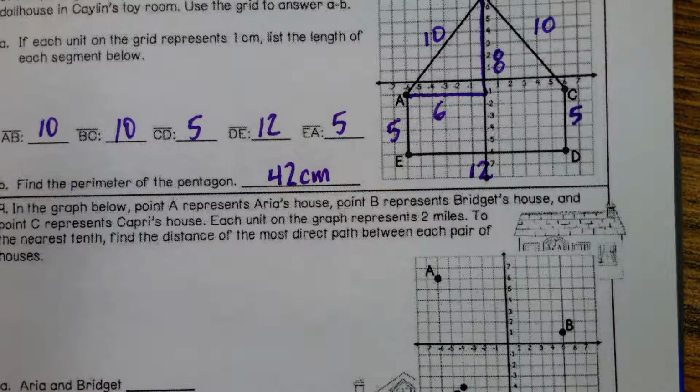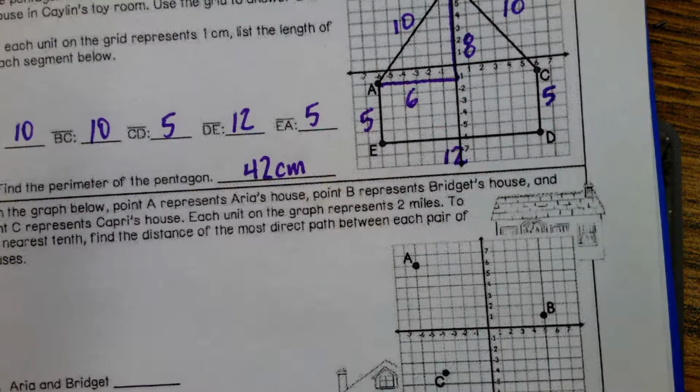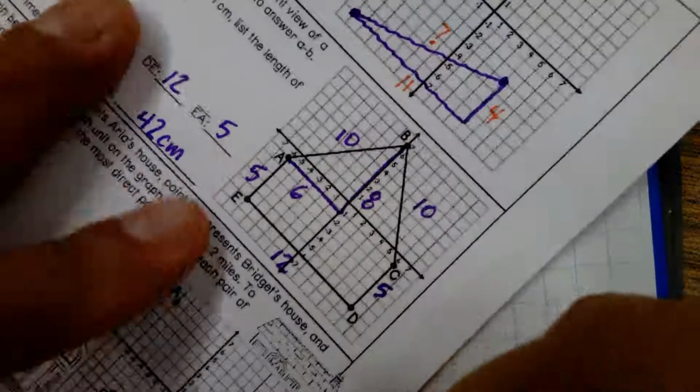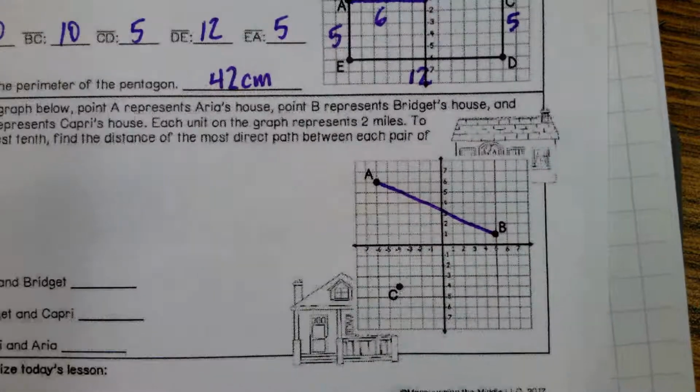Okay, in the graph below, point A represents Aria's house, point B represents Bridget's house, and point C represents Capri's house. Each unit on the graph represents 2 miles. To the nearest tenth, find the distance of the most direct path between each pair of houses. So we want the distance from Aria to Bridget's house. So that would be this distance. So each unit represents 2 miles.